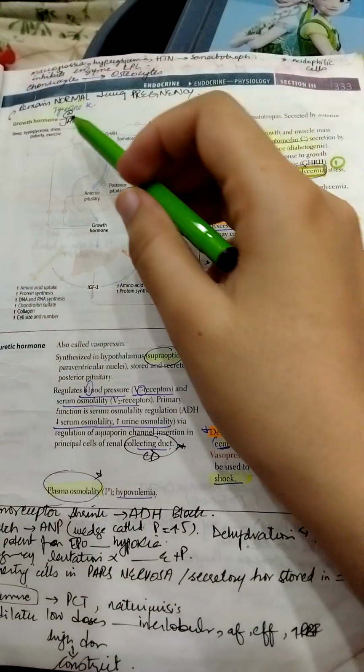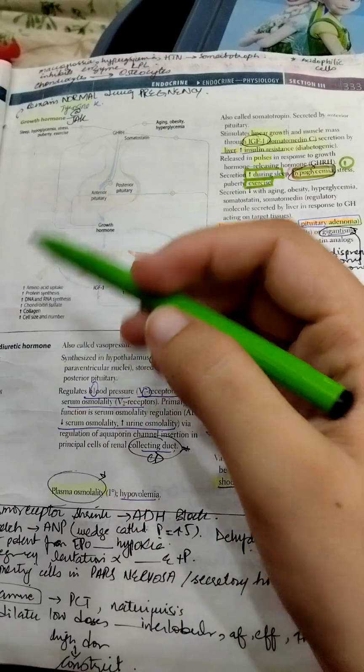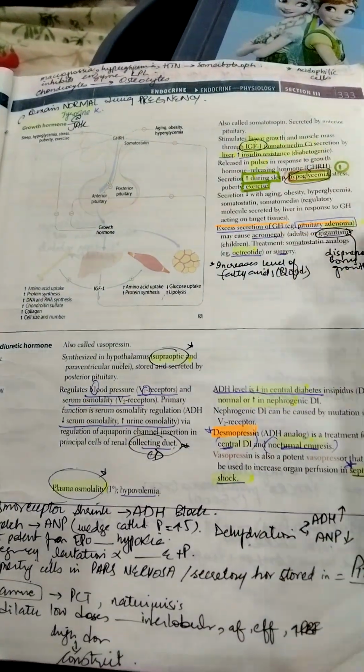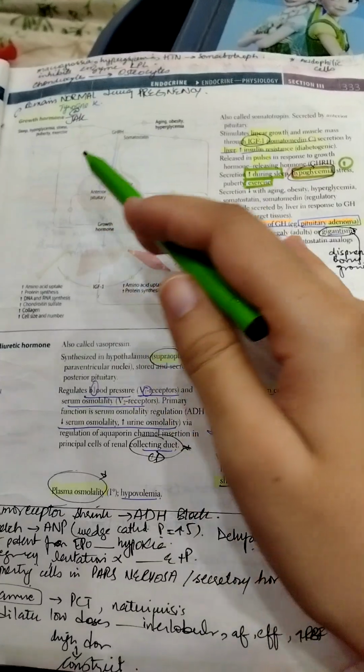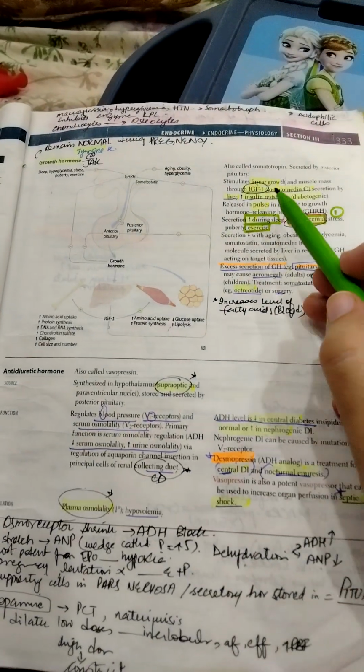Okay, so next one is growth hormone. So we already have started physiology, right? I've told you about the hypothalamic pituitary axis and all the basic hormones. Now we are starting one by one all the hormones. The first one is growth hormone. It is also called somatotropin.